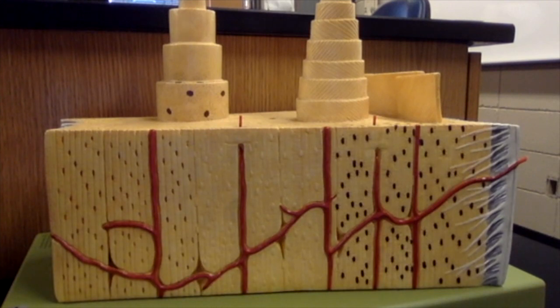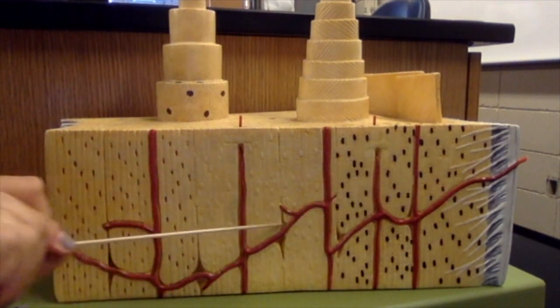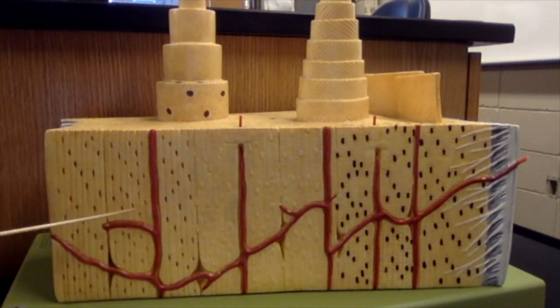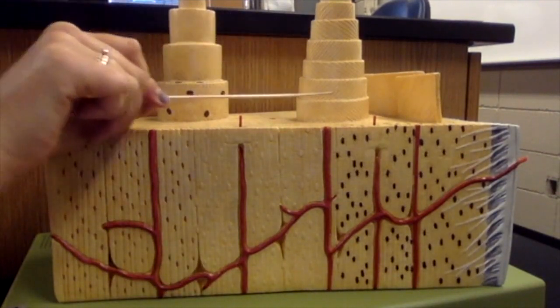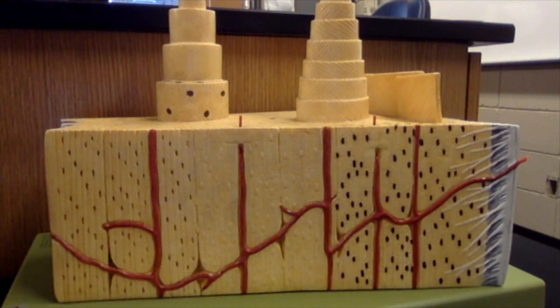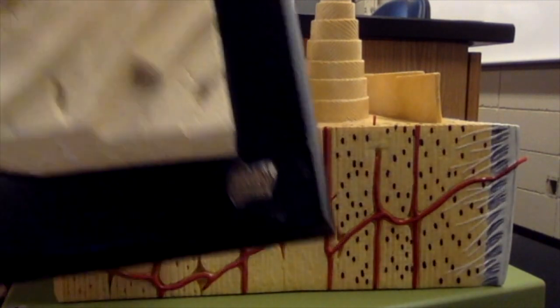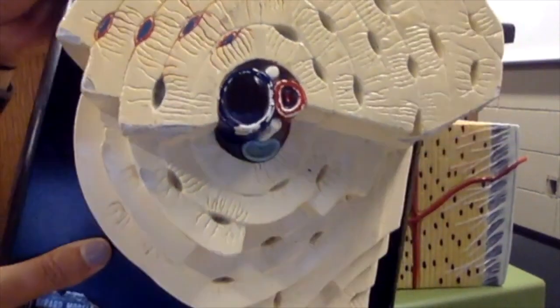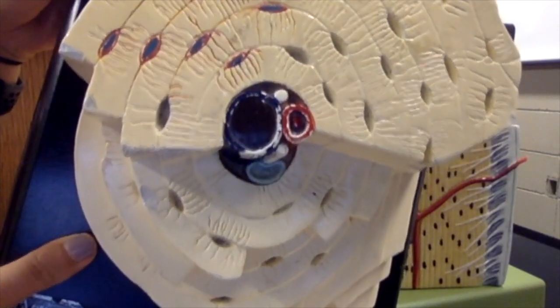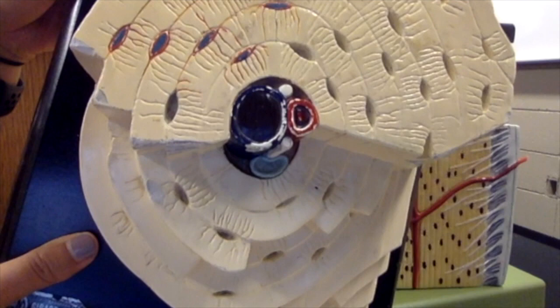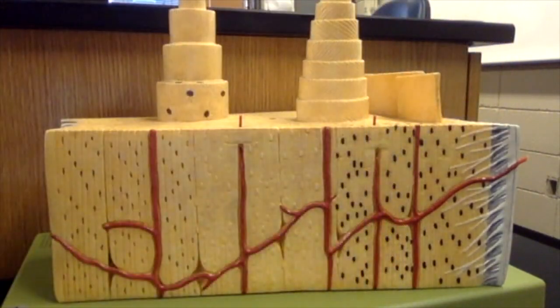So first off, we're going to look at the functional unit of compact bone. This right out here, what I'm pointing to, is considered compact bone. The functional unit is an osteon, which is represented here. I'm going to show you another model real fast. This is an entire osteon, or one singular osteon. It's not the greatest model that we have, so I just want you to know what this is and what it looks like. And then we're going to go back to this better model.